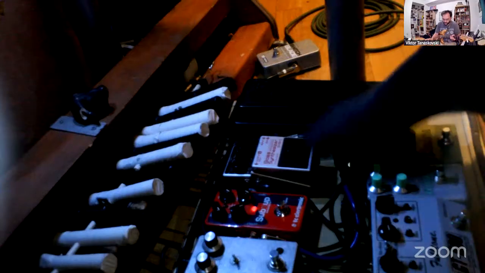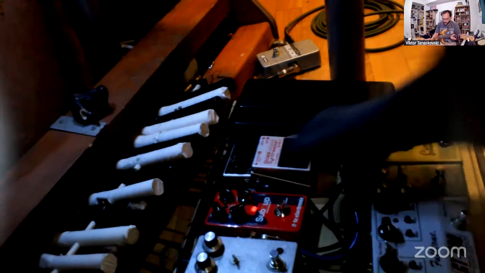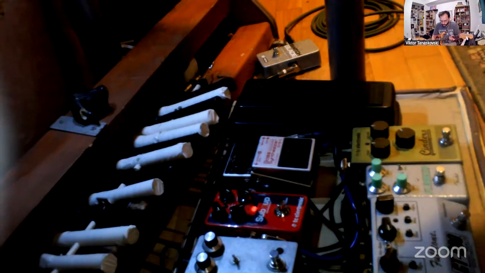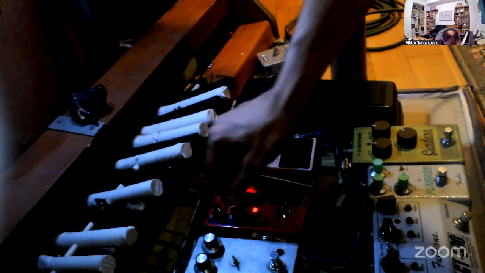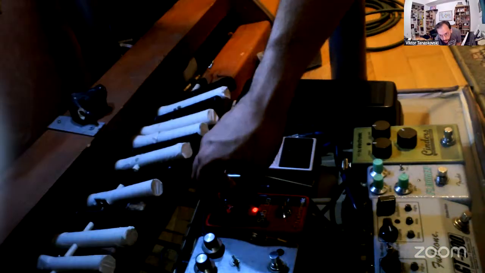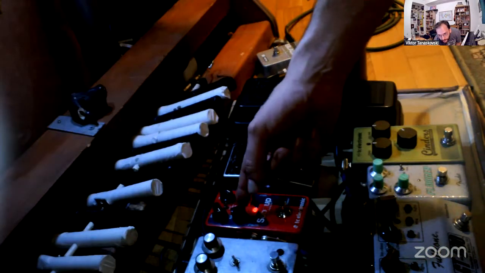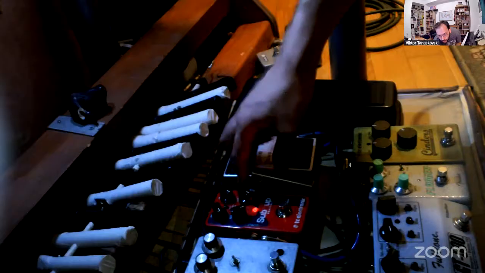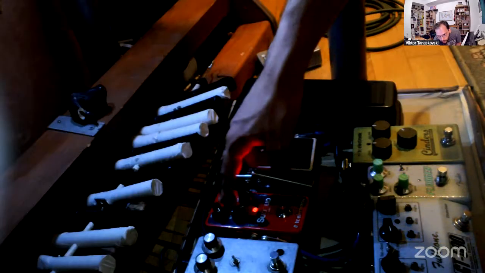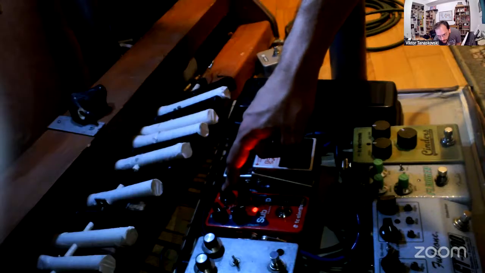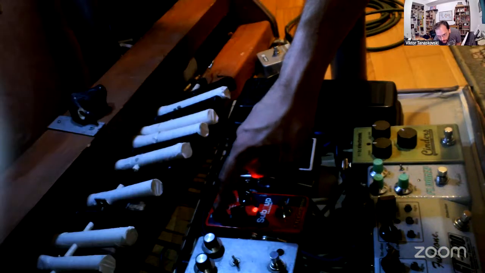Okay, this is the octave divider. Mine has 4 switches because one of them goes 1 octave down if I turn it all the way up. This one goes 2 octaves below the note that you're playing. This one goes 1 octave higher, and this one is just the original signal.